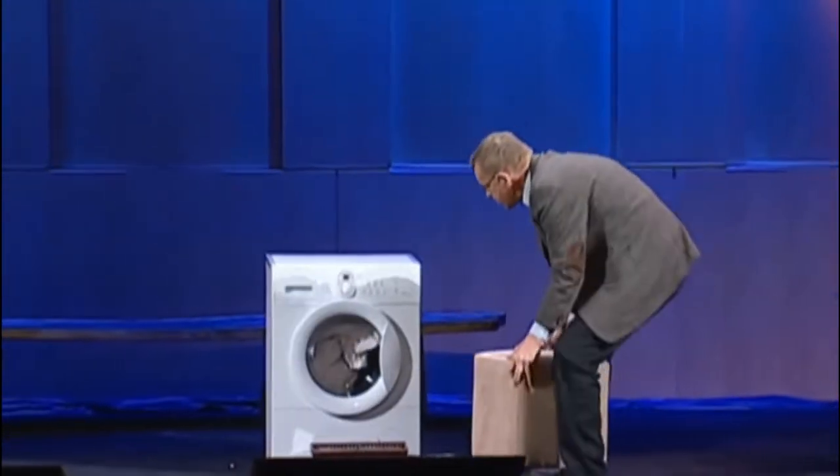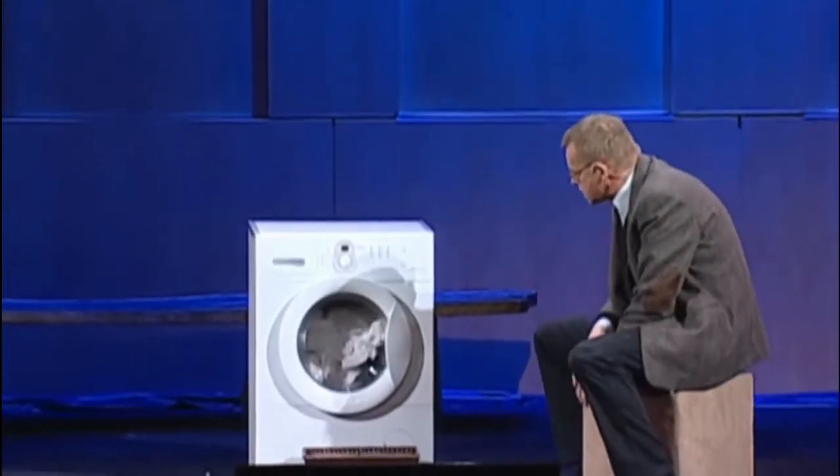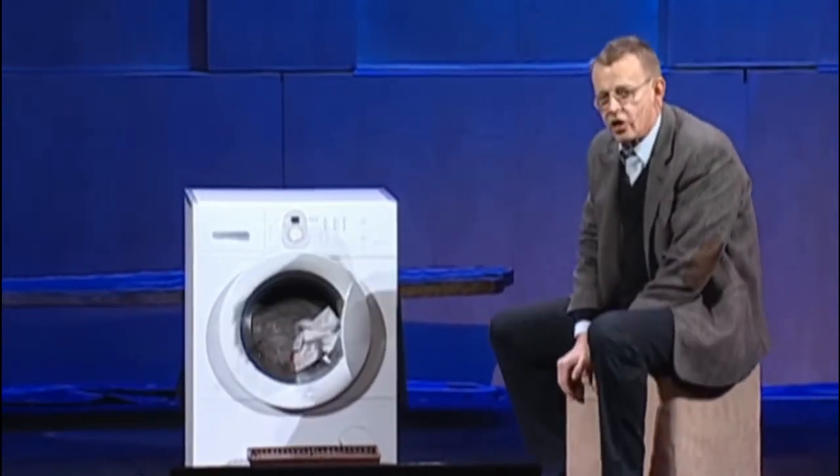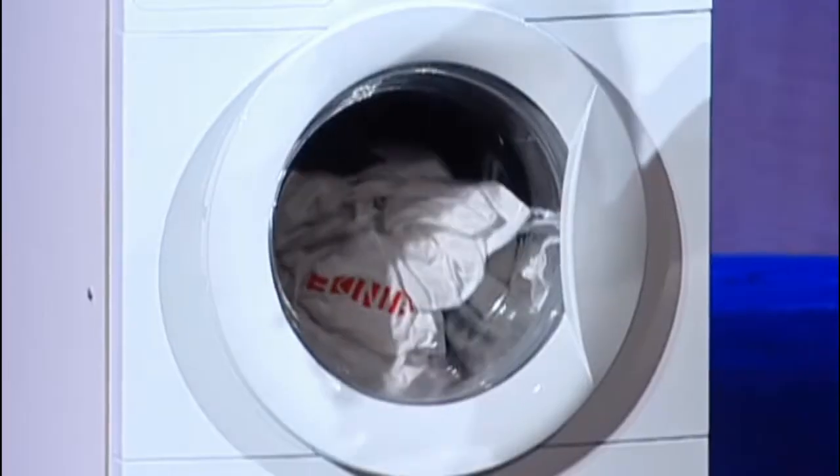And she sat down in front of the machine and she watched the entire washing program. She was mesmerized. To my grandmother, the washing machine was a miracle. Today, in Sweden and other rich countries, people are using so many different machines.